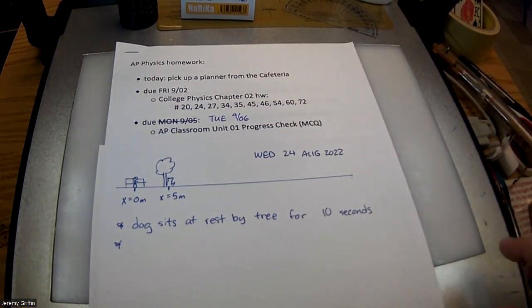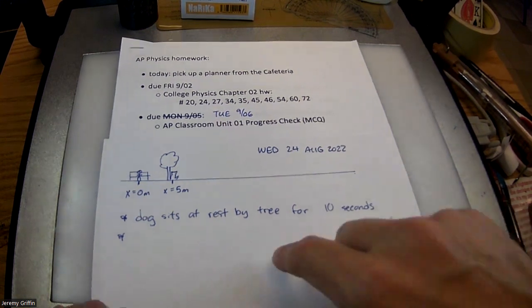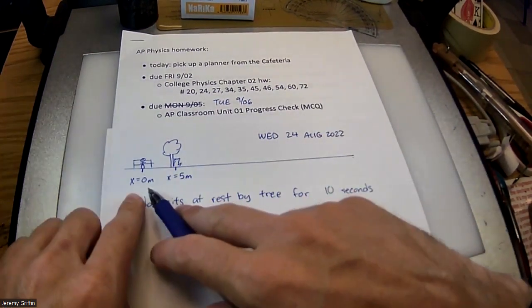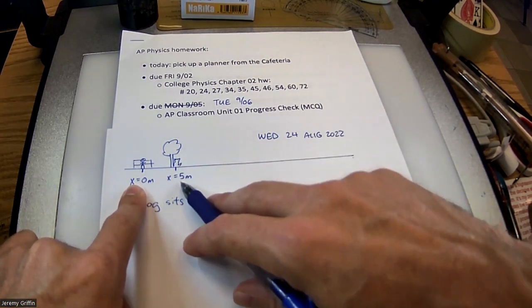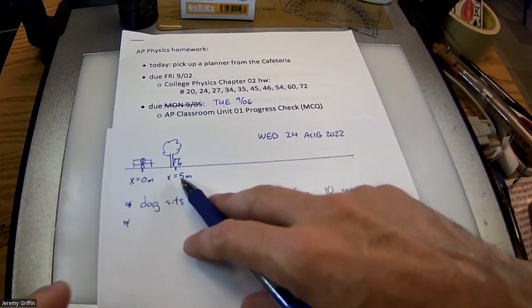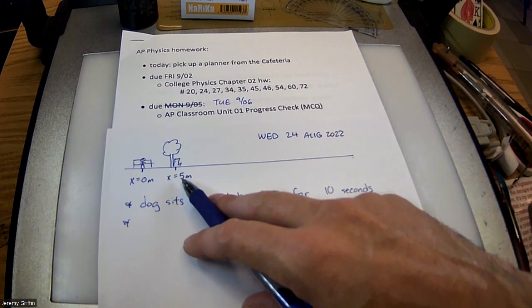All right. So you guys ready to put some graphs together? All right. So here's a scenario. You're sitting on a bench, like Forrest Gump. And then 5 meters away, you see this dog sitting by a tree. You guys see this dog sitting by this tree? Right, so he's at the 5-meter position mark, right?